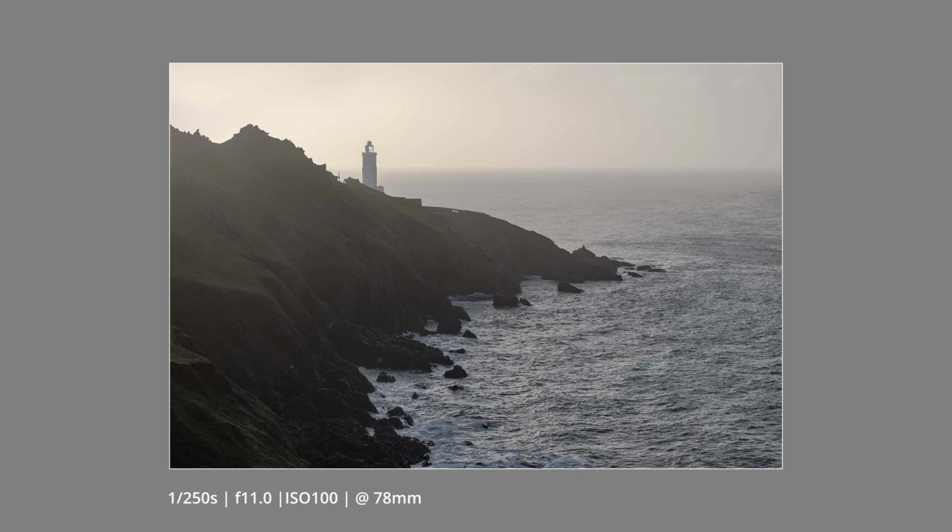I think the photograph demonstrates how using the land to lead you through the picture to a lighthouse and horizon on intersecting thirds creates a pleasing composition.